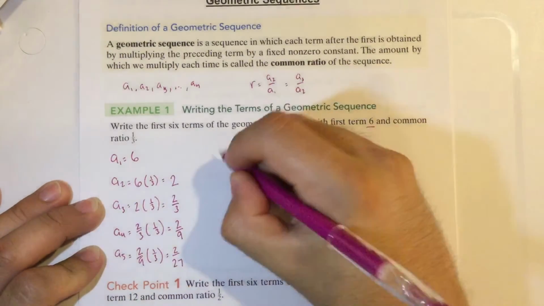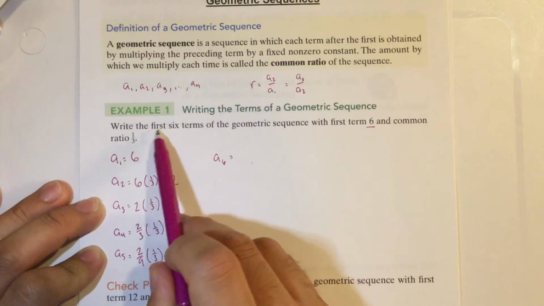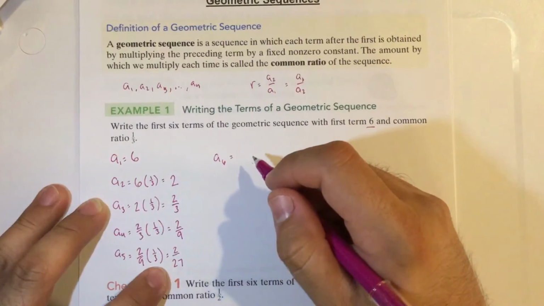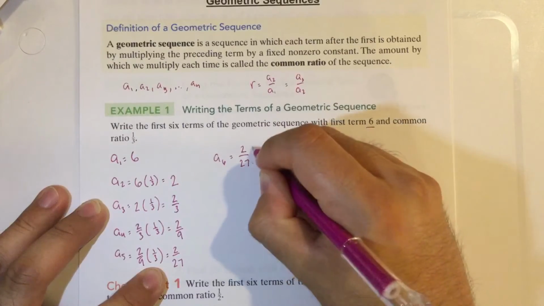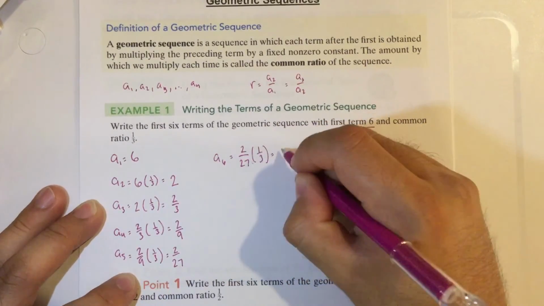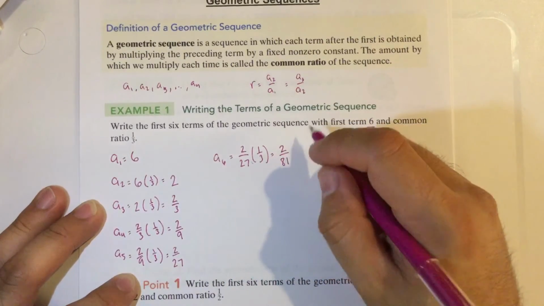And I'm running out of space, so a sub 6. And this is my last term because it says to write the first 6 terms. This is my 6th term. So previous term, 2/27, times my common ratio of 1/3. So 2 times 1 is 2, 27 times 3 is 81.